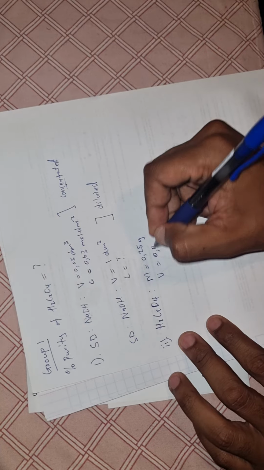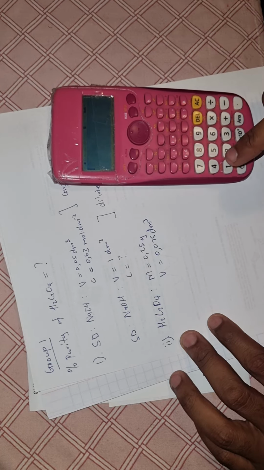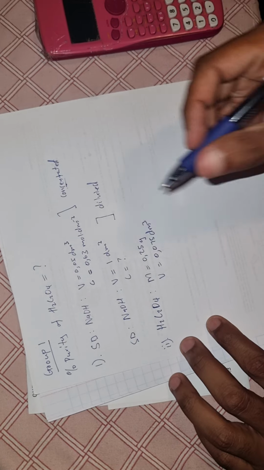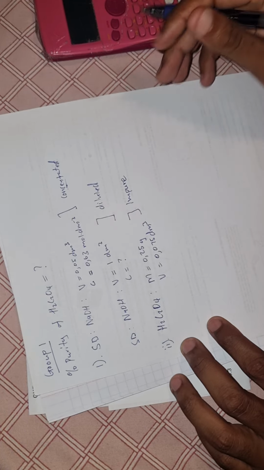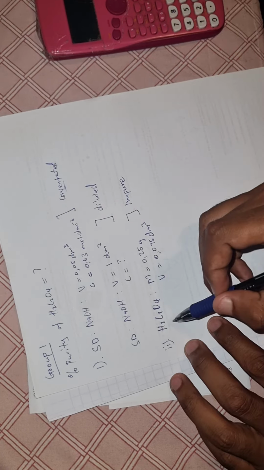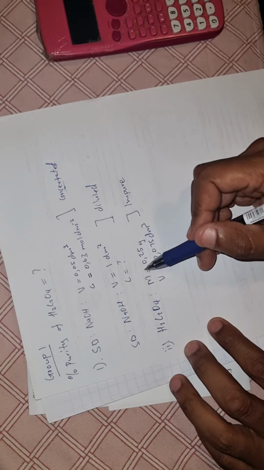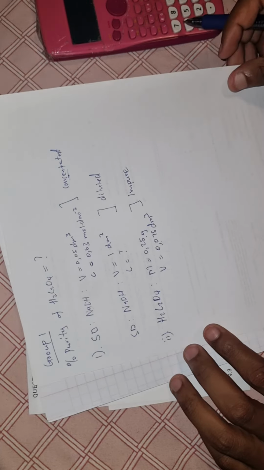Within a volume of 75, remember, we convert into cubic decimeter by dividing by 1000, meaning it's going to be 0.075 cubic decimeter. Let me confirm: 75 divided by 1000, yes. And remember, this mass is for the impure sample. This is the impure mass. That's how they prepared the solution of oxalic acid: the mass of the impure oxalic acid is 0.25 grams, and the volume is 0.075 cubic decimeter.